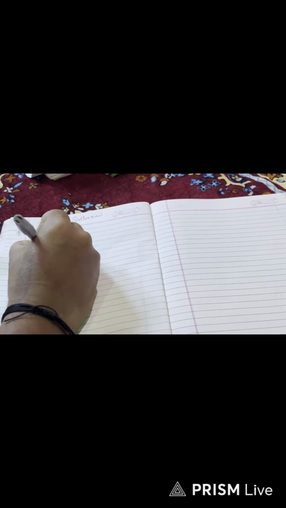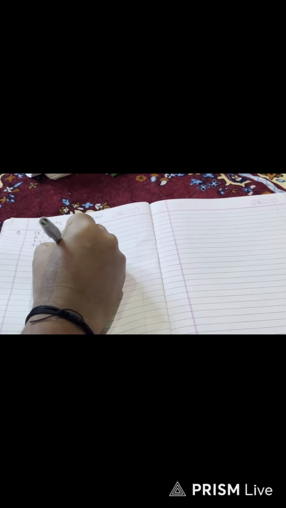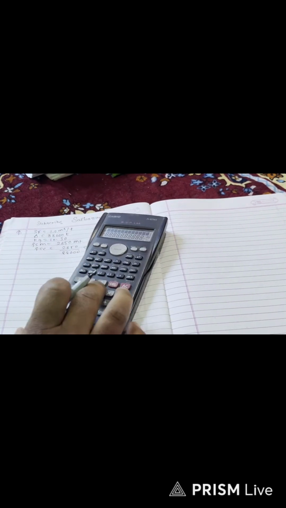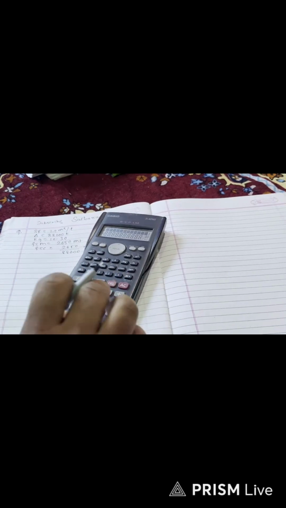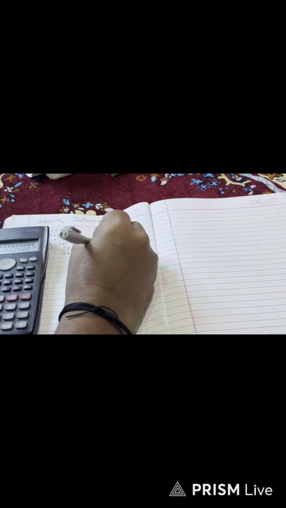So FSC equals 2650 upon 88,000, which will be around 0.030. This will be the FSC.